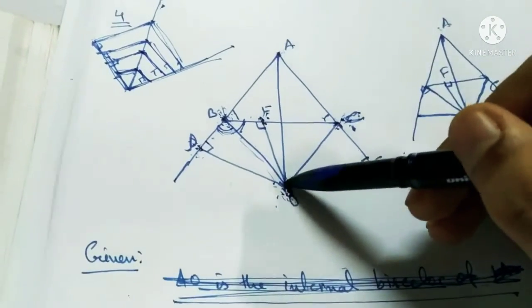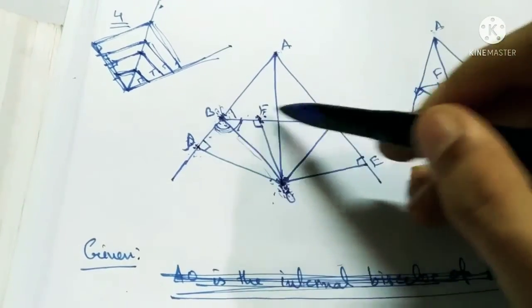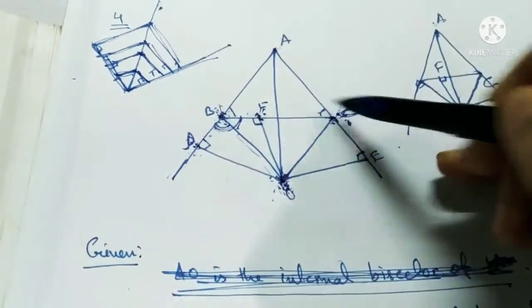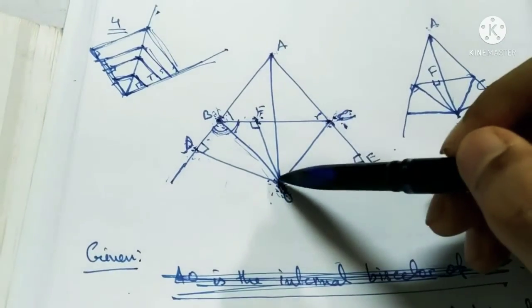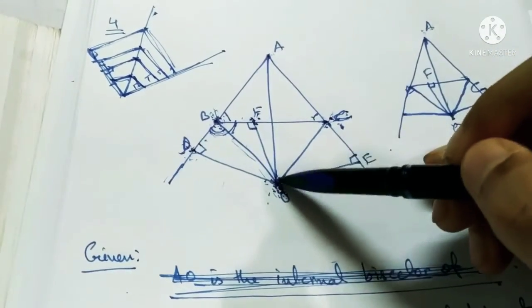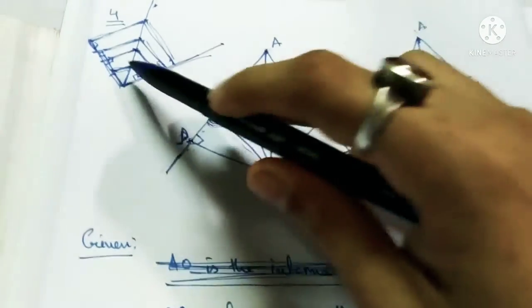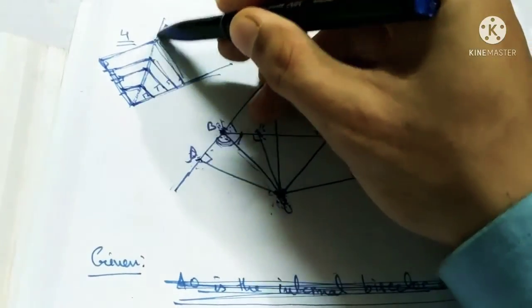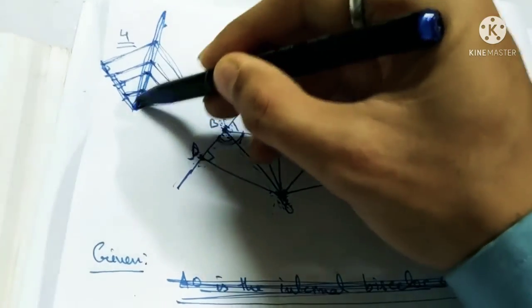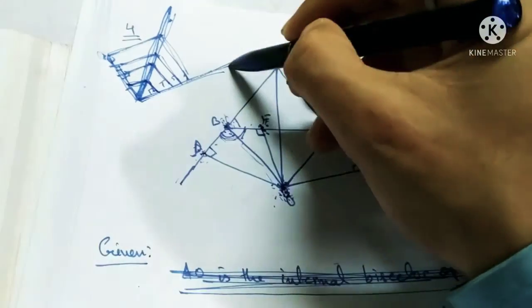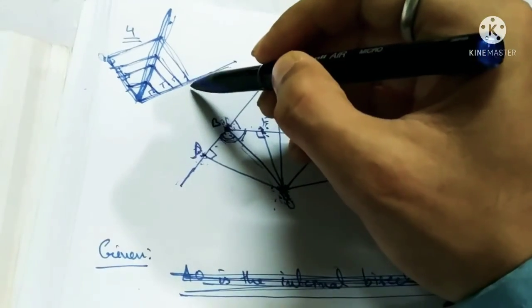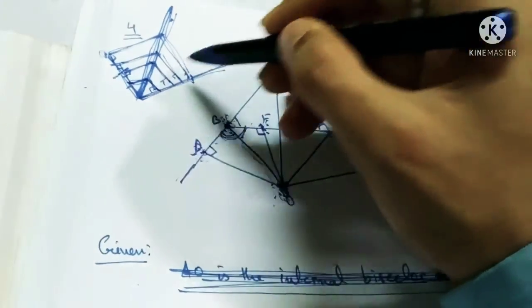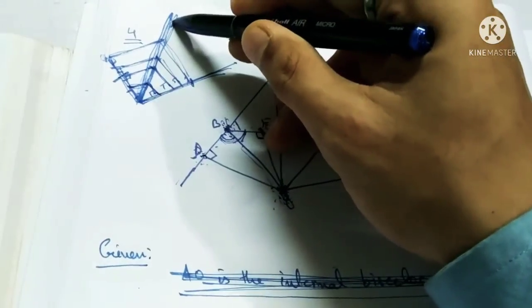Since OB is the bisector of this angle, therefore OD will be equal to OF. Match it with this one. In here OB is this line, and this is the bisector of this angle. The arms of this angle are this one and this one, and this line is the bisector.